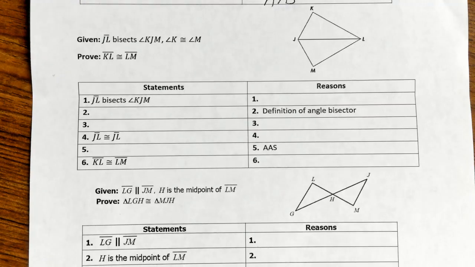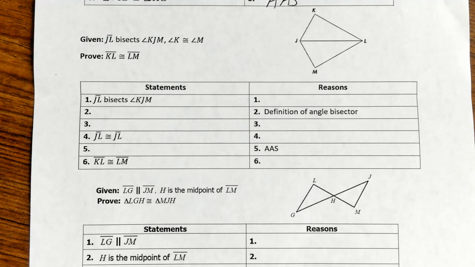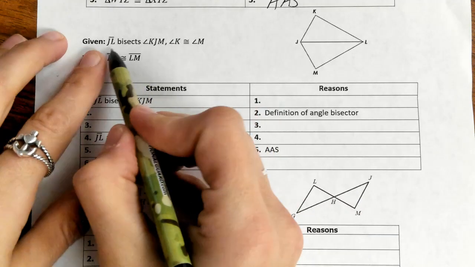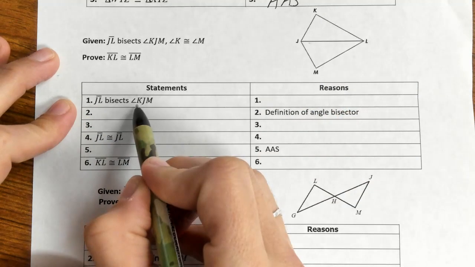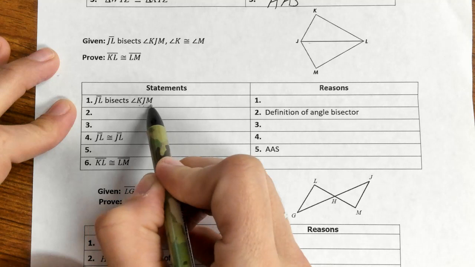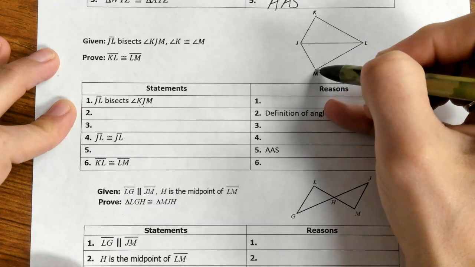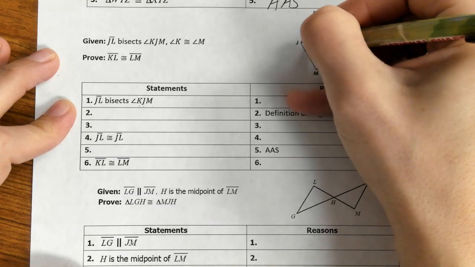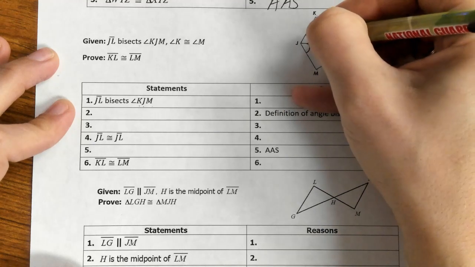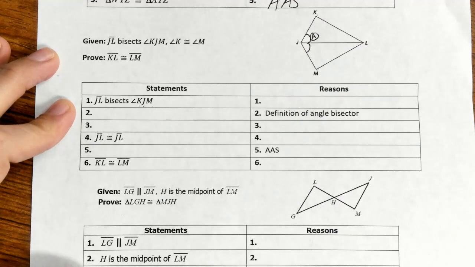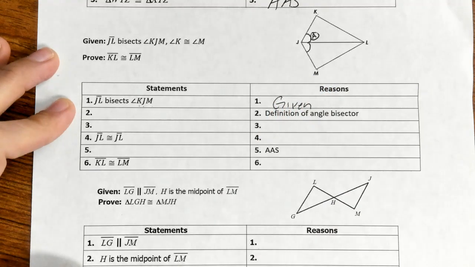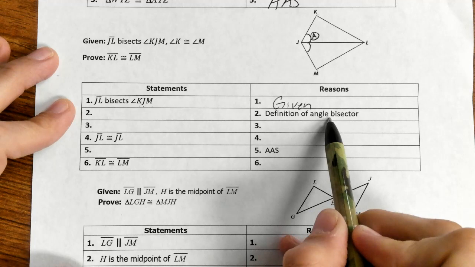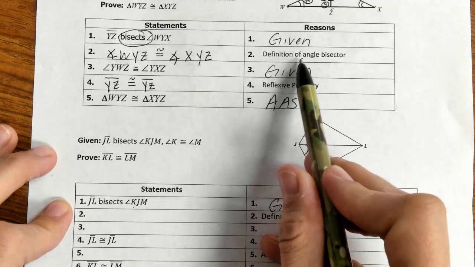Pause, rewind if you need to, please, because I'm doing these videos pretty quickly. The second proof here states that segment JL, so this guy right here, bisects angle KJM. So we're going to make sure that we mark our congruent marks since we already know what that means. And no reason to discuss the first reason. We have this definition of angle bisector again, so we're practicing exactly what we did up here.